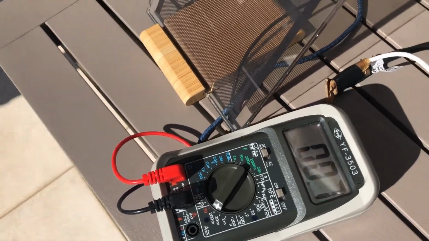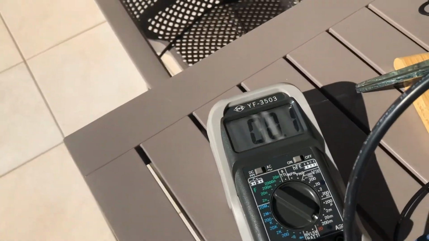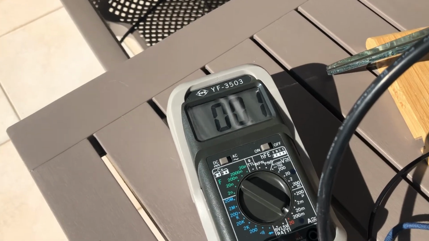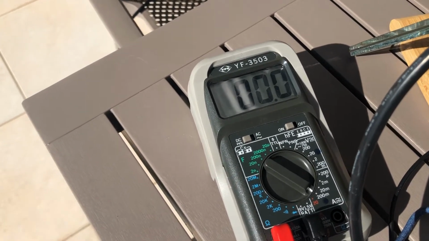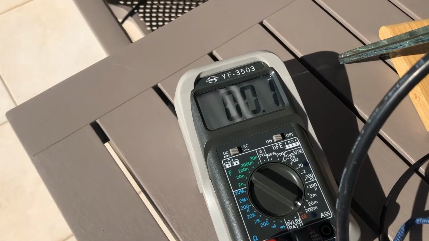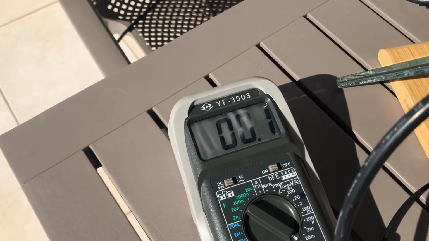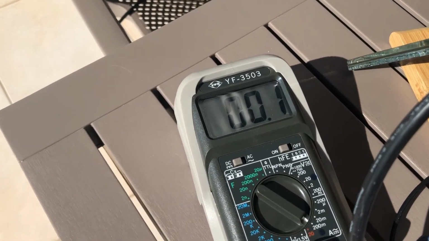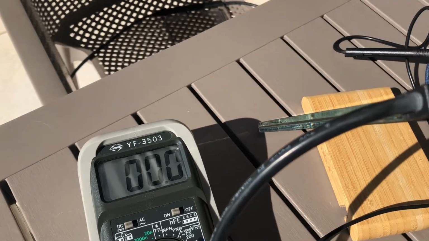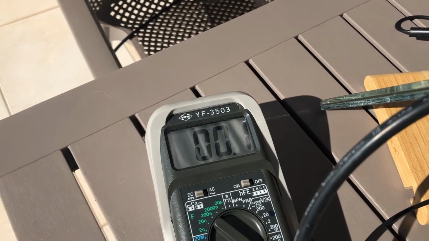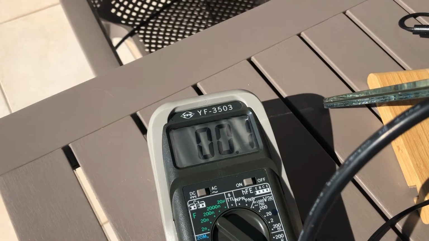And when we change to the south, you will look at the current. At the south, it is not facing the sun, so the current becomes small, reduced to 0.1.